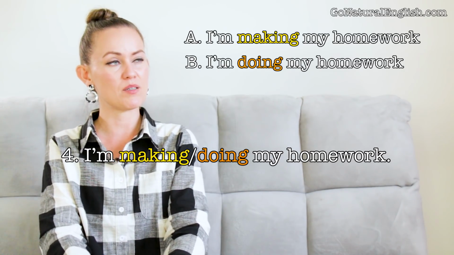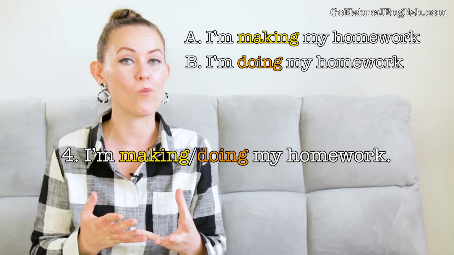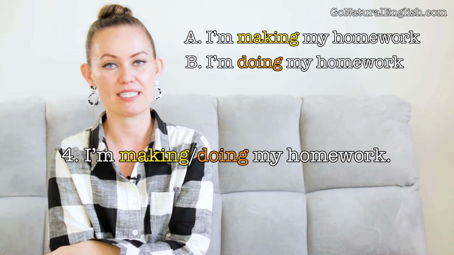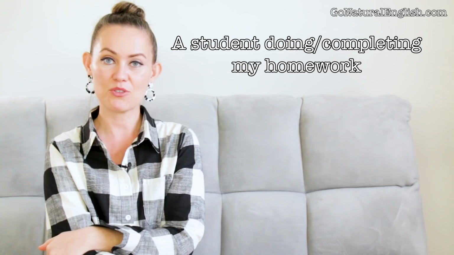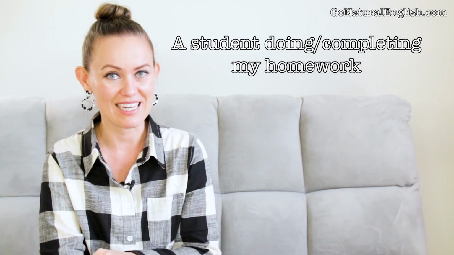Number four, I'm making or doing my homework. Which would be more likely to be correct? Technically, either could be correct. If I am an English teacher, which I am, and I'm creating homework to give to you, but in this case, the most correct answer is I'm doing my homework. And in this case, I would be a student doing or completing my homework.